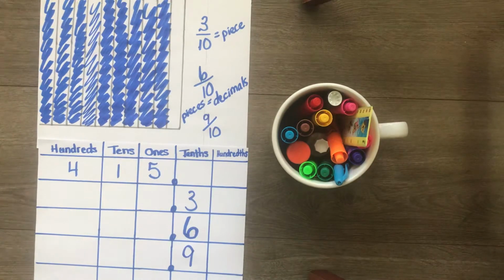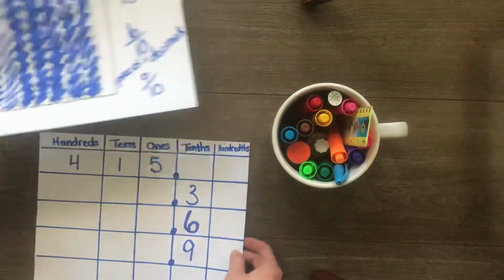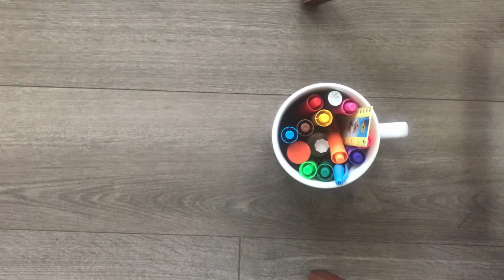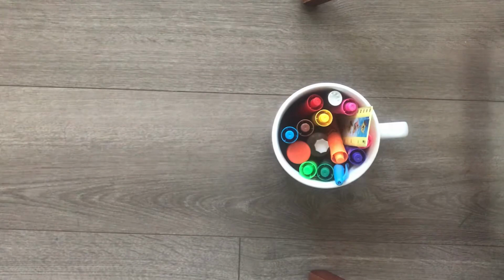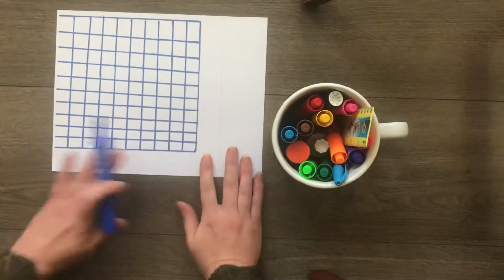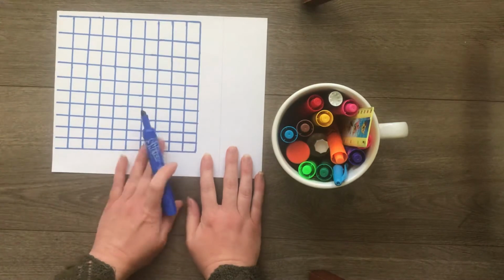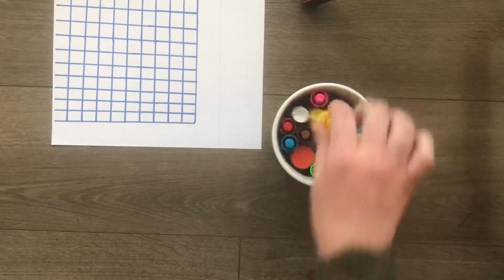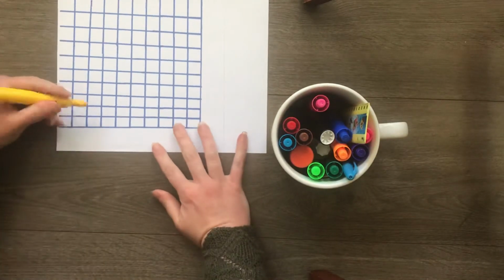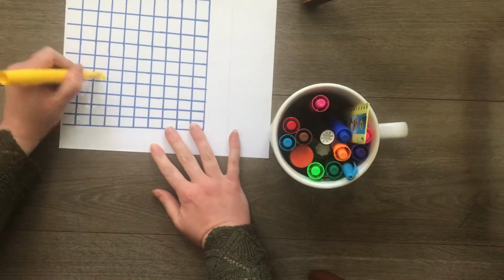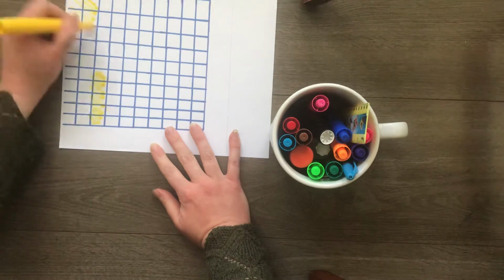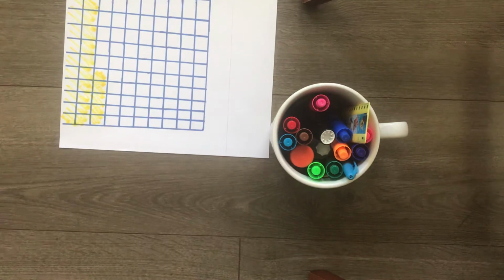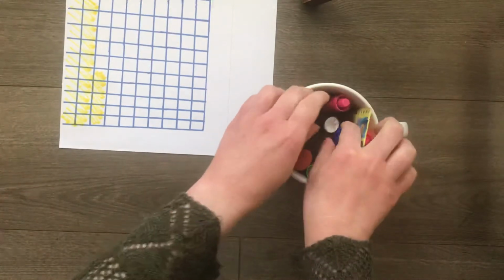Now we're going to talk about representing hundredths. So let's pretend instead of having tenths, we have hundredths. So I have 100 pieces here. Amazing, right? And let's pretend that I'm going to shade in, let's see, I'm going to shade in 25 of them. Okay, so 25 pieces out of my 100 pieces have been shaded in.